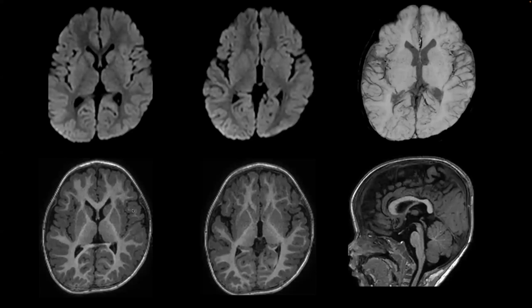T1s did not demonstrate any significant findings. There were no malformations. So other than the globus pallidi changes and some degree of frontal abnormality, I couldn't appreciate any other findings. On sagittal, possibly some reduction in the volume of the midbrain, but the corpus callosum is normal, and the rest of the posterior fossa structures demonstrate normal volume.